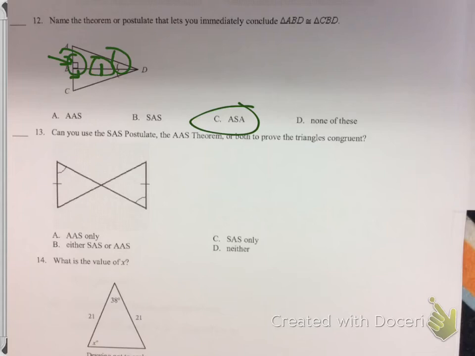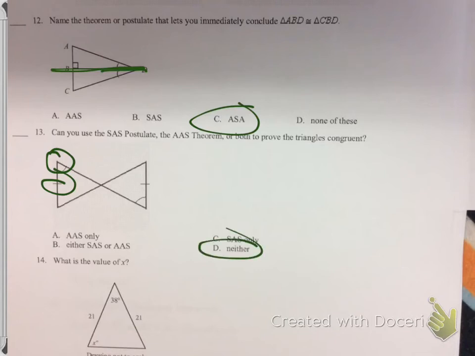Okay? Can you use the SAS, side angle side postulate, or the AAS, angle angle side theorem, or both to prove the triangles congruent? Okay, look. All you've got for information here is an angle and a side. That's it. They're not sharing a side like they are here at number 12. There is no side being shared, there is nothing. So here, this one's a neither.